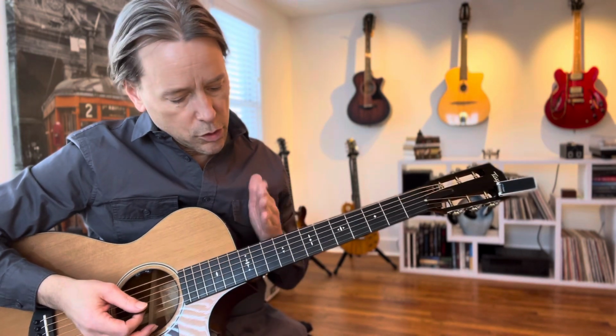So once you get those three positions down, you can start working on some of the other positions going this way across the guitar instead of just straight up and down.